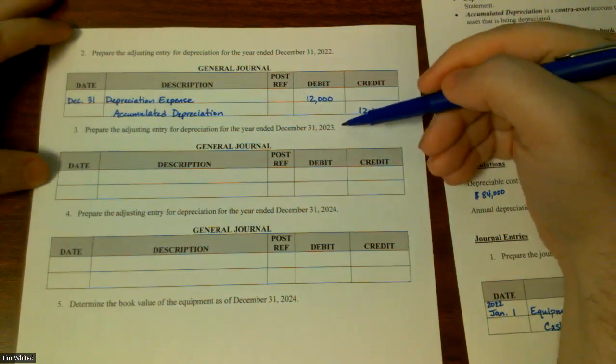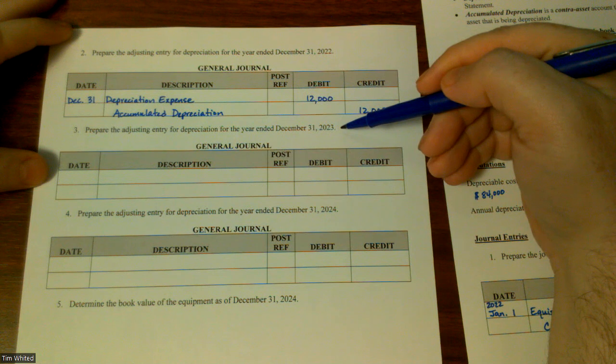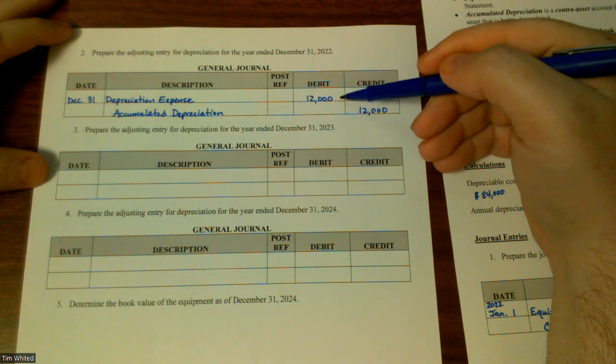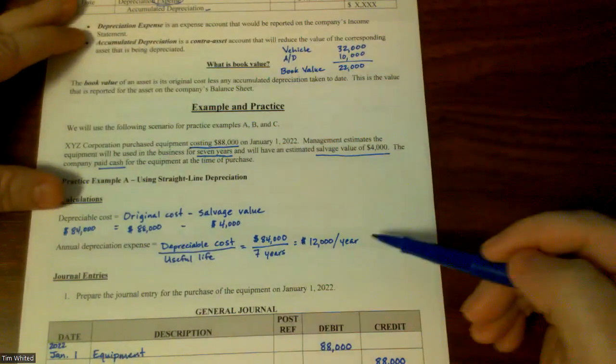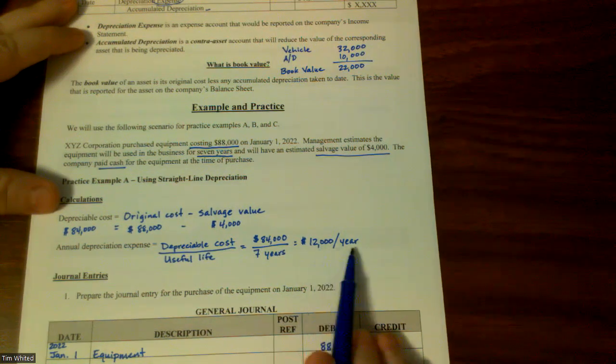Now, the next entry wants us to do the same thing, but as of December 31st, 2023. Well, here's the nice thing about straight line depreciation. You're converting the cost of the asset to an expense evenly over its useful life, which means as long as we continue using this for a full year, this amount's not going to change.